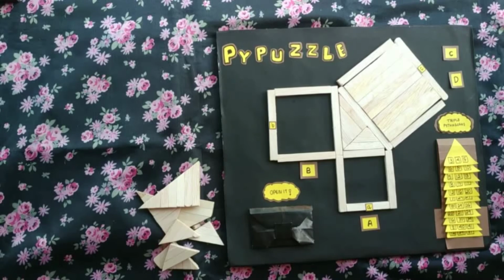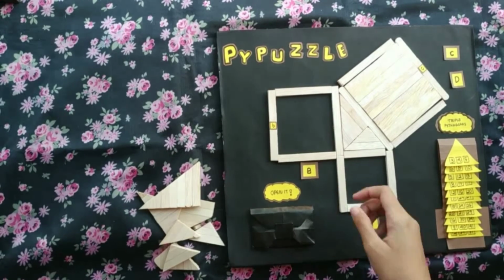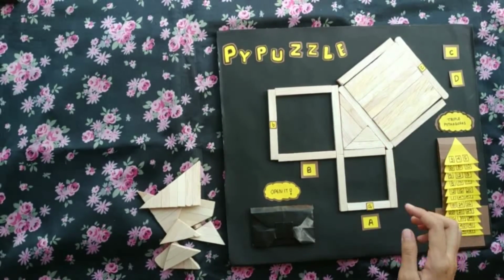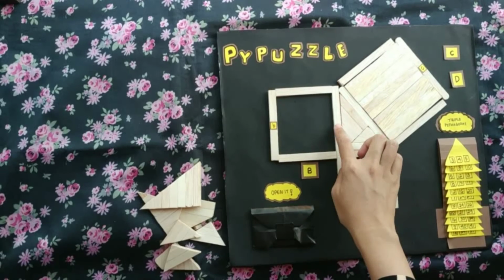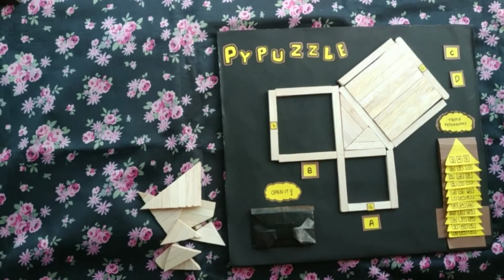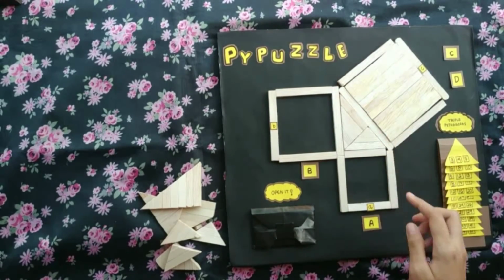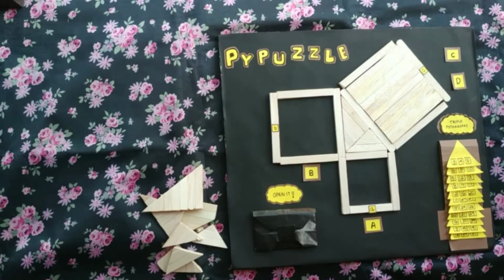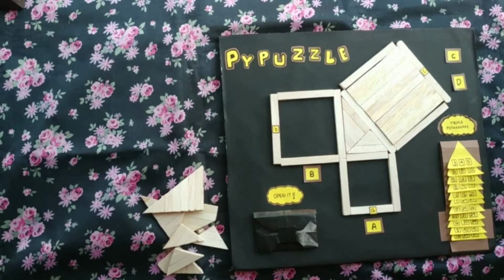So the student can prove the Pythagoras theorem by the previous activities. If there is a right triangle with sides A, B, and to find the longest side C, we can use Pythagoras theorem. C squared equals A squared plus B squared. So C equals the square root of A squared plus B squared.